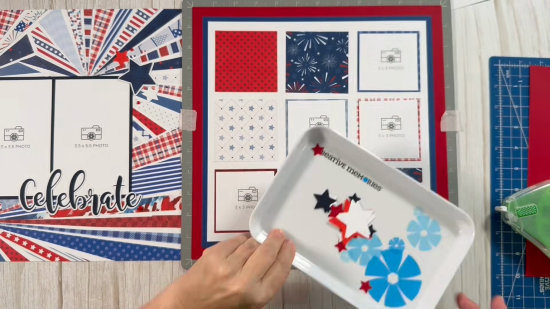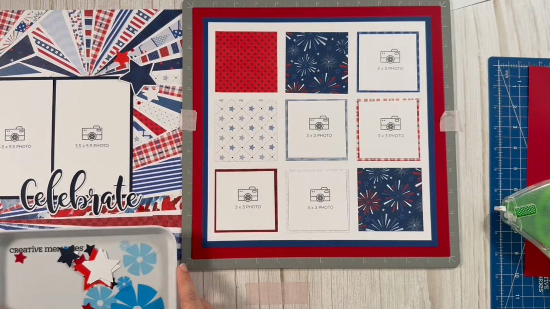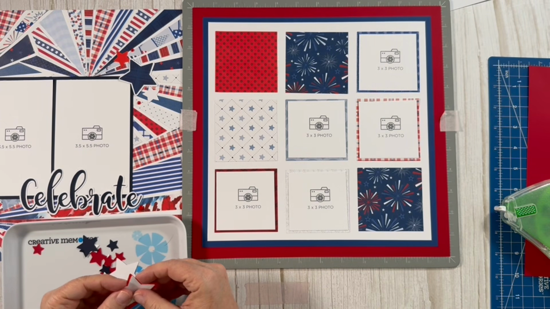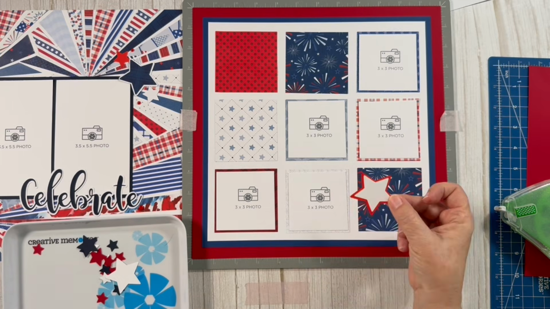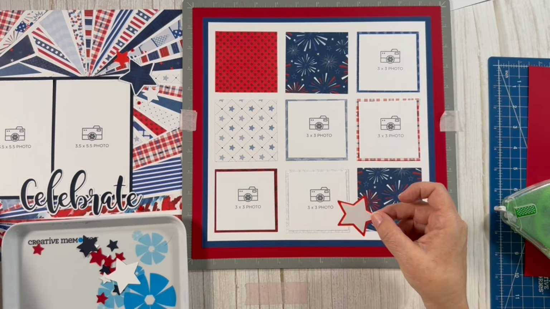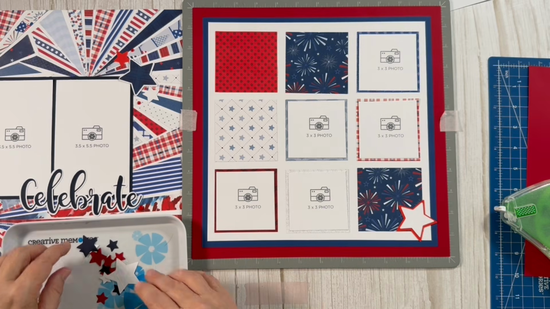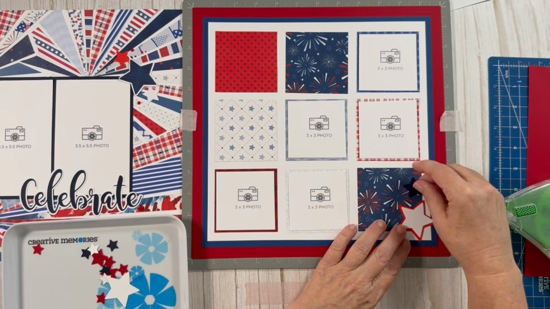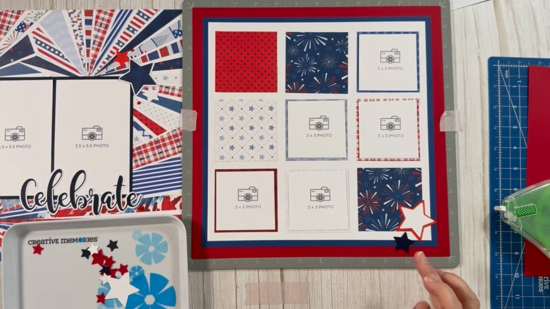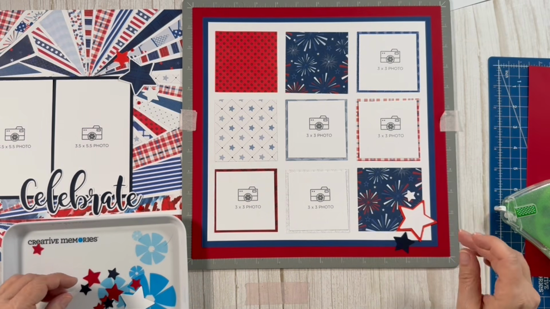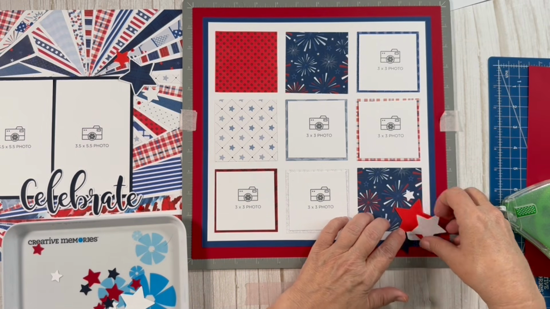So I did have some leftover stars. So I would probably put some stars on here. So I've got one low, I've got one high. So I would probably put one down here low. I might not even put this red one here.